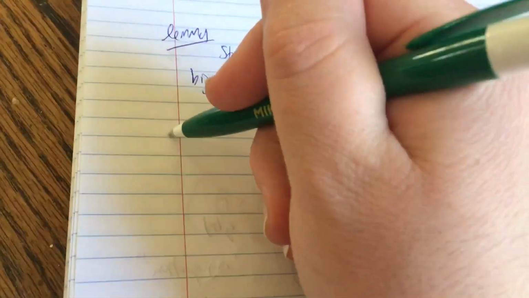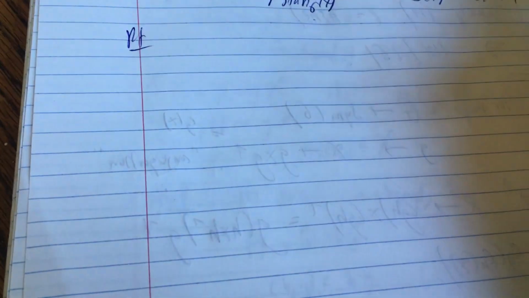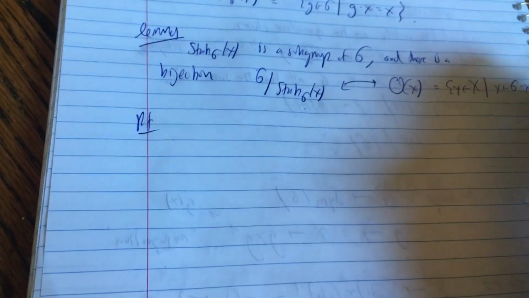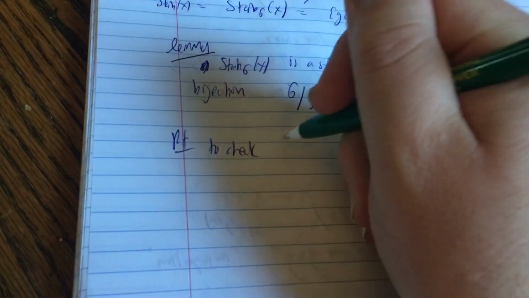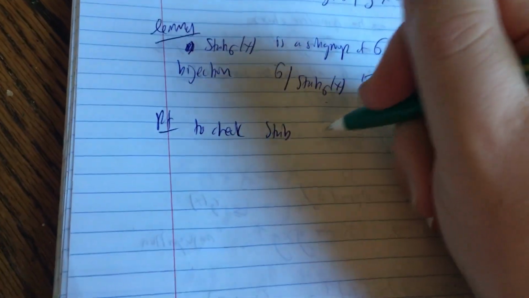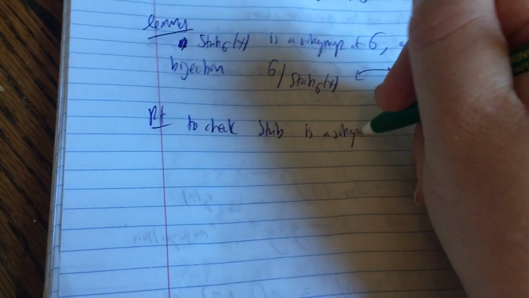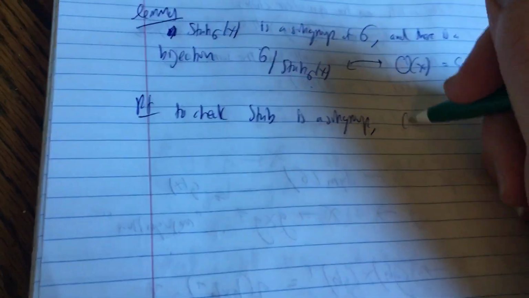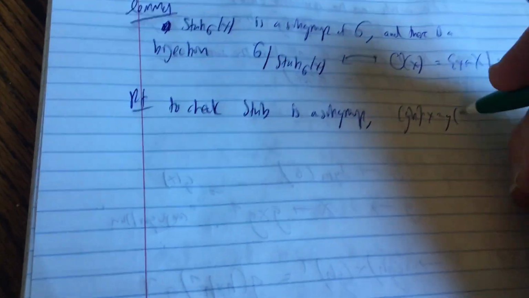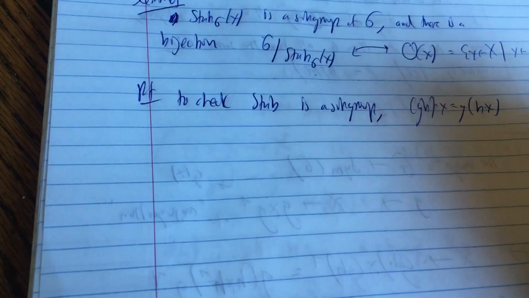Okay, so what's the proof of this lemma? The fact that Stab is a subgroup is a pretty easy exercise, right? So to check Stab is a subgroup, I'm just going to note that gh times x is g times h times x, right?